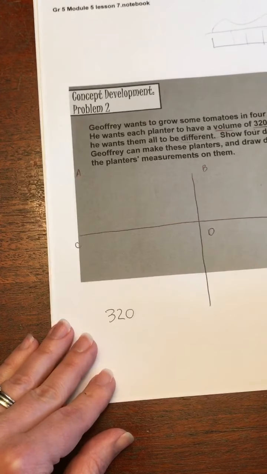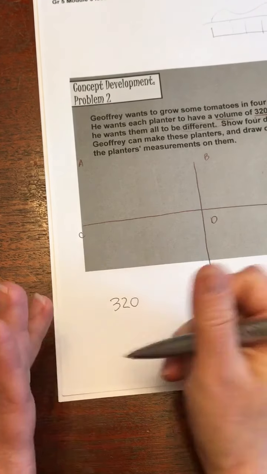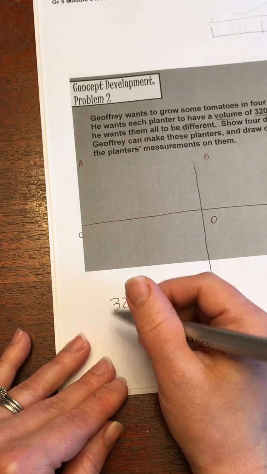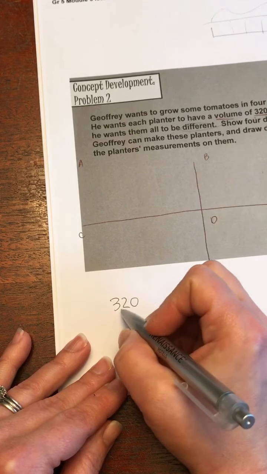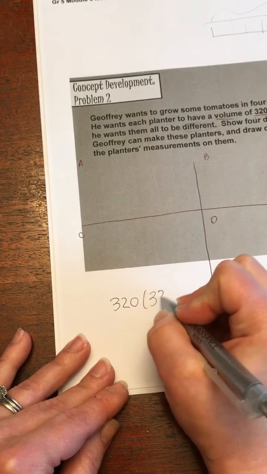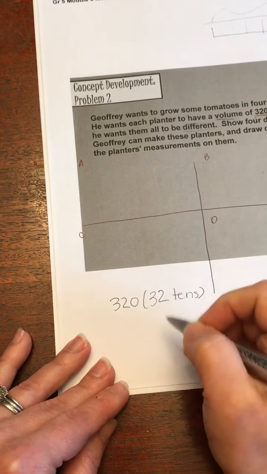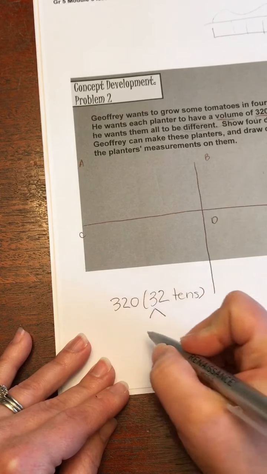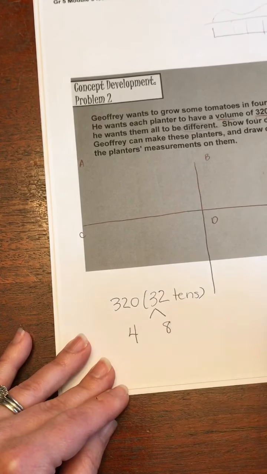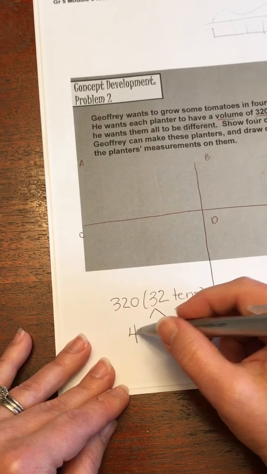All right? So I want to think of this 320. I'm going to now just come up with some puzzles. So you might have out your multiplication sheet at this time, and you're going to look for some ways to make 32, and I'm going to rewrite this as 32 tens. Okay? So if I wanted to make 32, I could say, I know 4 times 8. Now that's only 2 measurements.